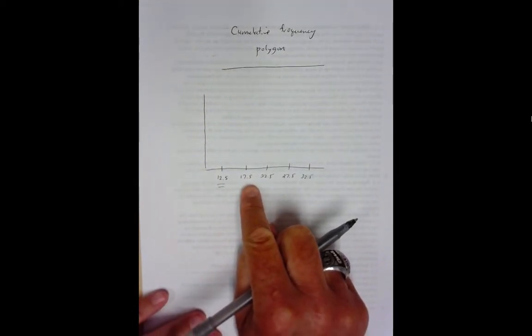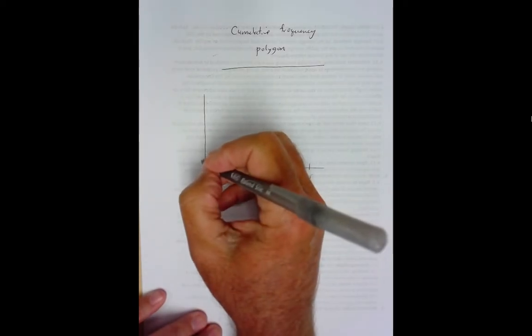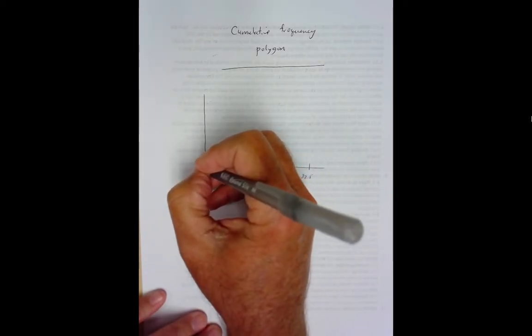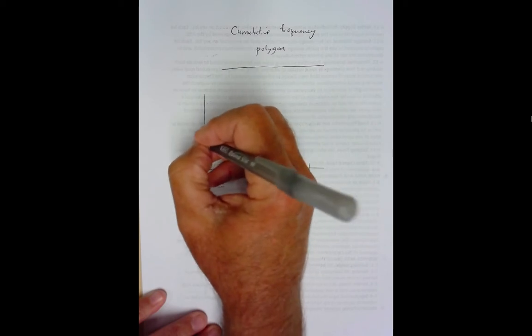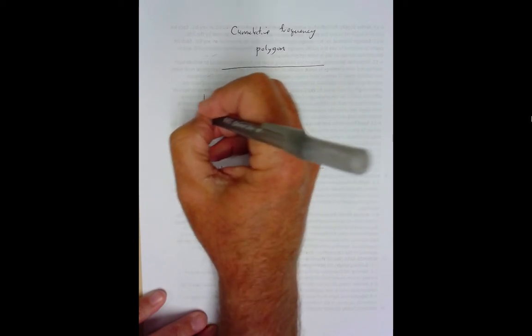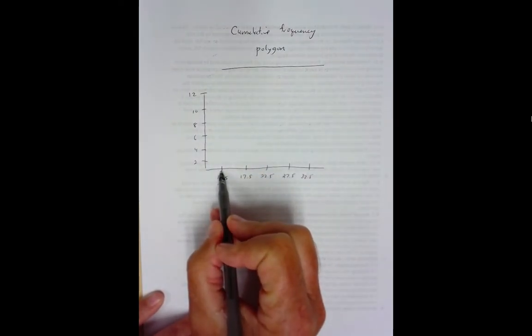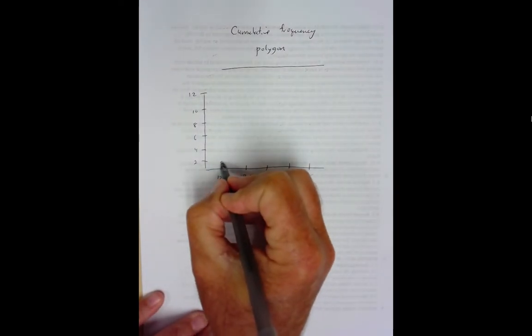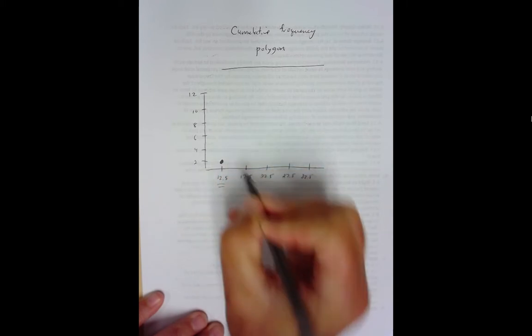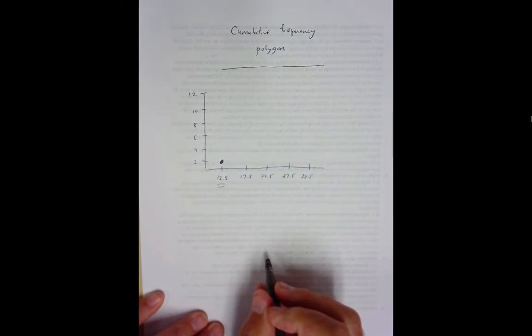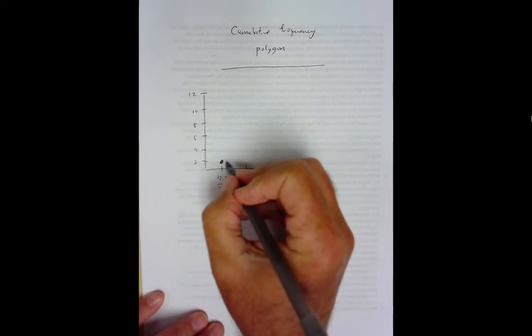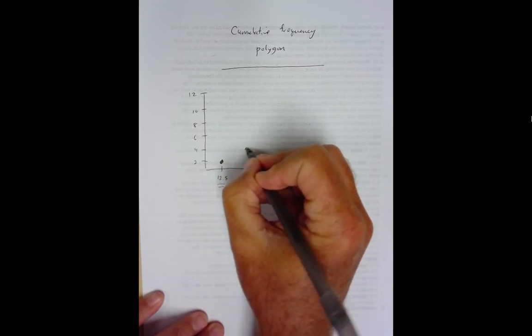Now the cumulative frequency polygon looks like this. We start out at the midpoint, and we see that we have 2 in that first class. Going to the second class, we see that we have an additional 2.